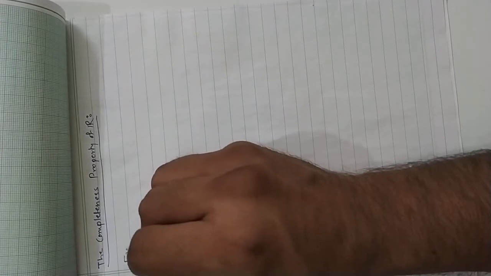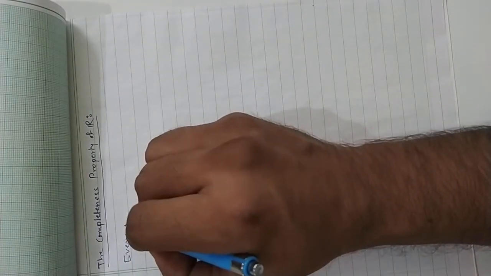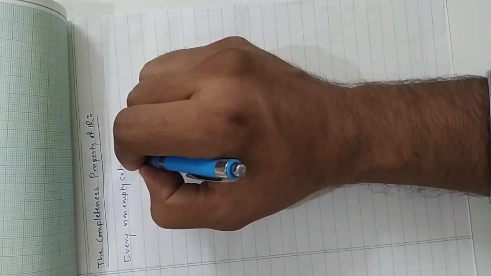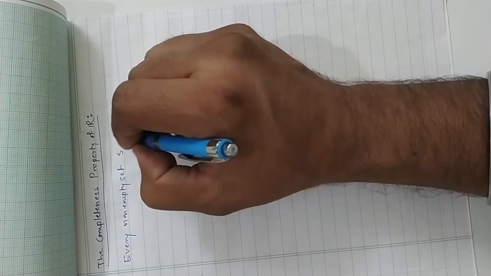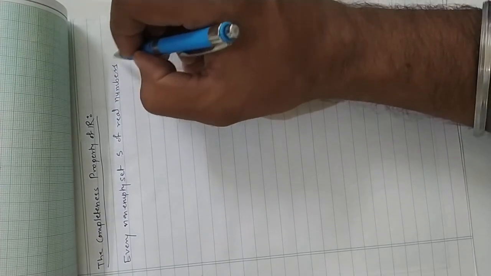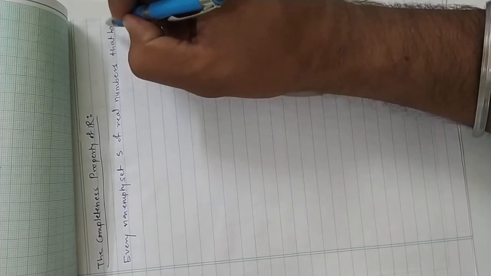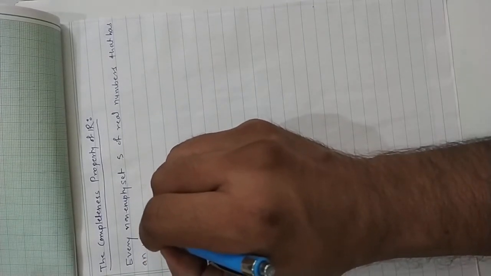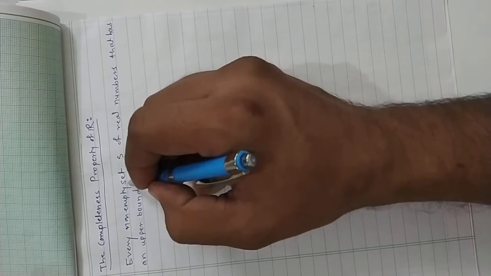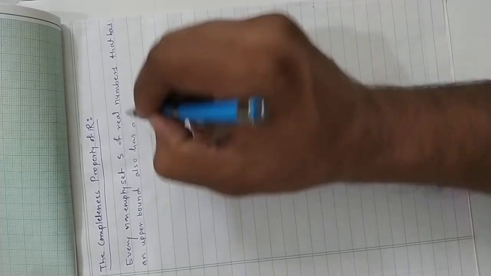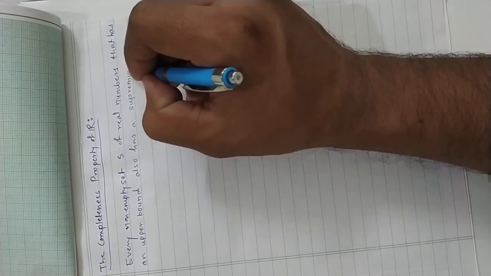So every non-empty set S of real numbers that has an upper bound also has a supremum in R. So this is the completeness property of the set of real numbers.